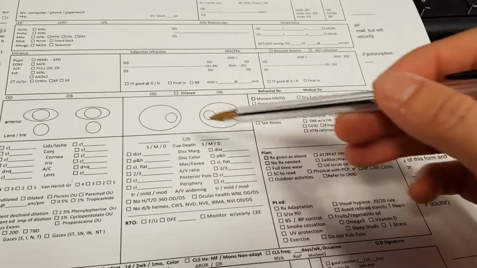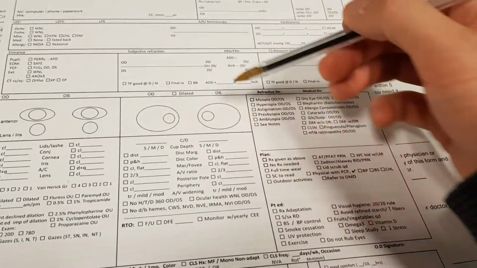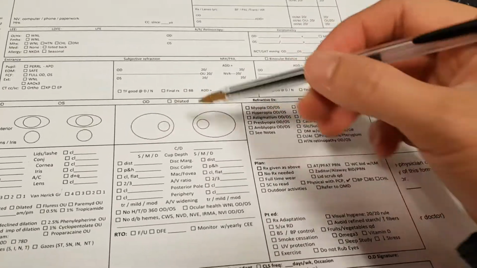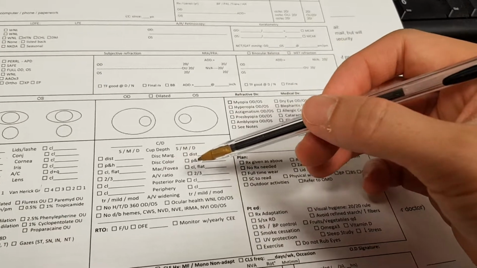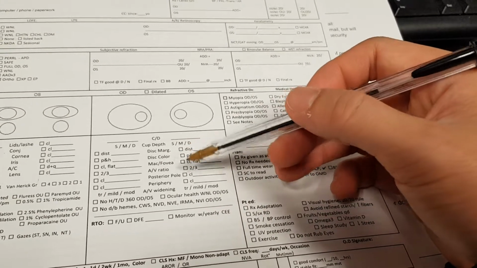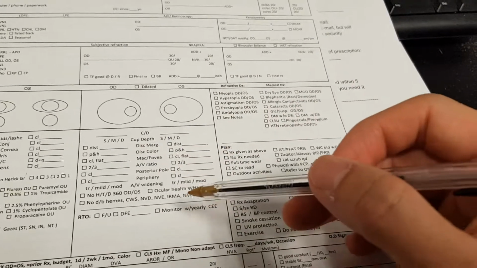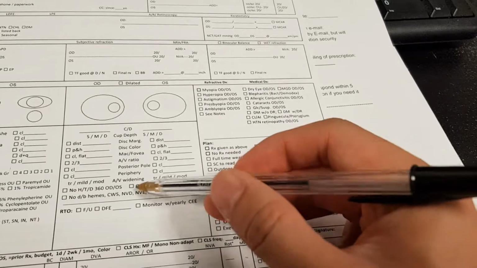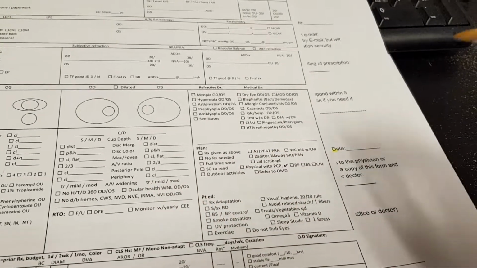So same, this is for the posterior. You can draw on this. If it's dilated, you can circle dilated. So also, if everything is normal, you can strike through, and also circle ocular health is normal.